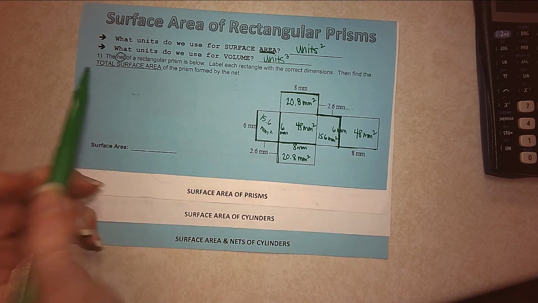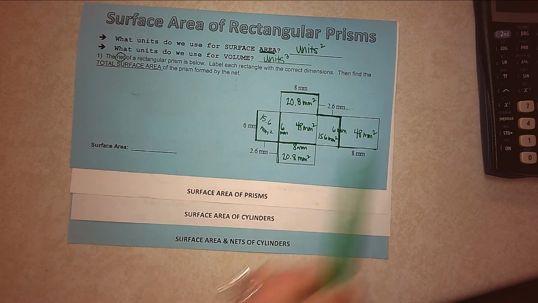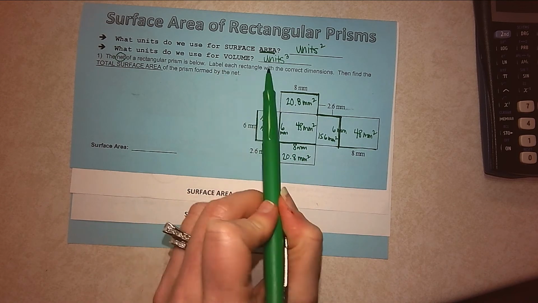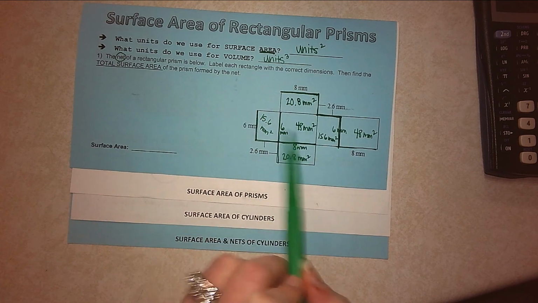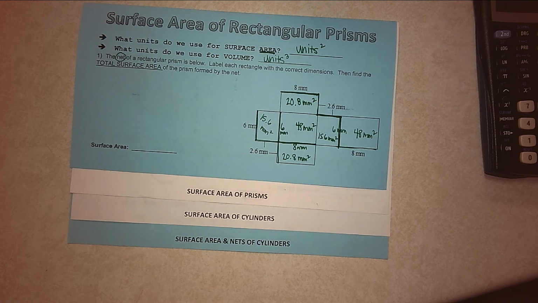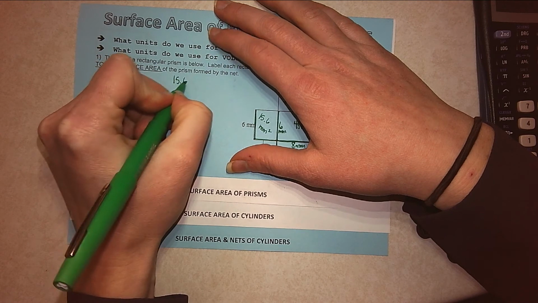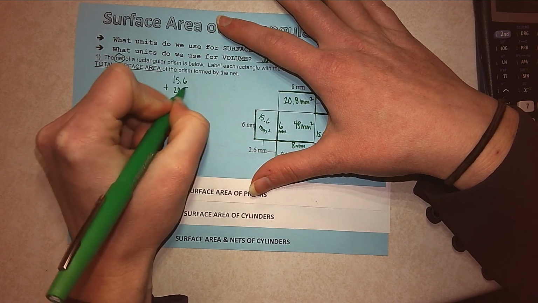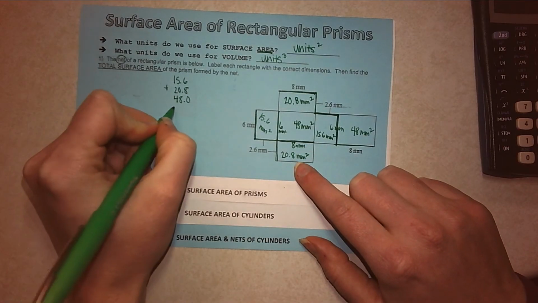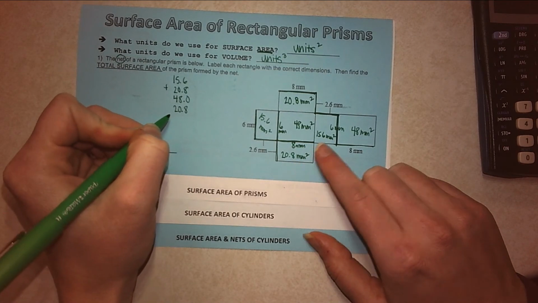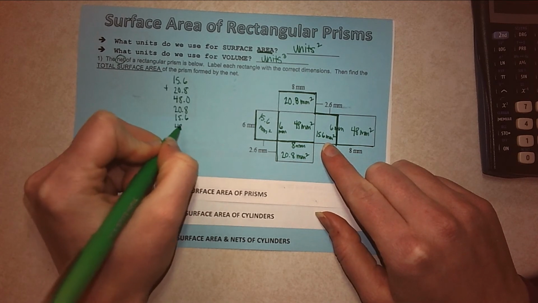Now we just have to find the total surface area by adding them. So we have a net of a rectangular prism. We labeled each rectangle with the correct dimensions. We find the total surface area formed by the net by adding all the areas of each of these shapes. And then we'll put our answer on this line. So we're going to add 15 6/10 plus 20 8/10 plus 48 0/10 plus 20 and 8/10 plus 15 and 6/10 plus 48 and 0/10.